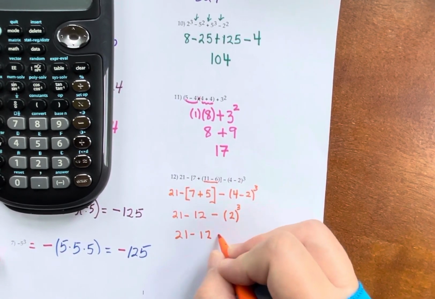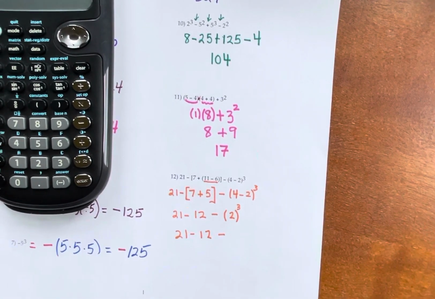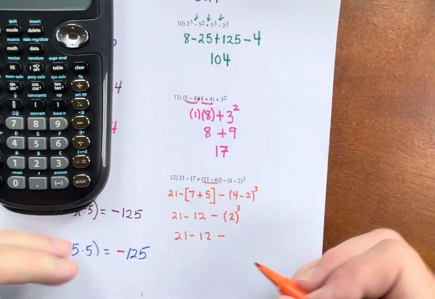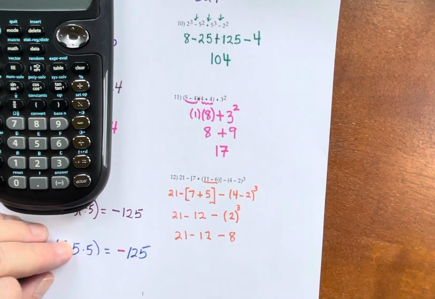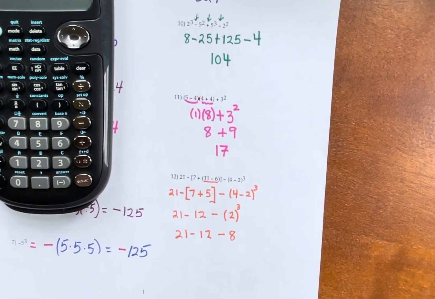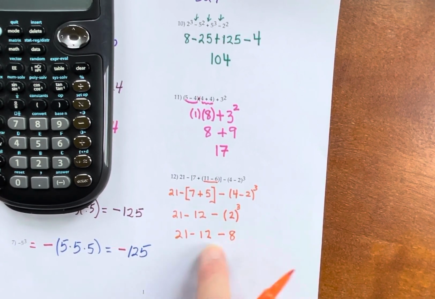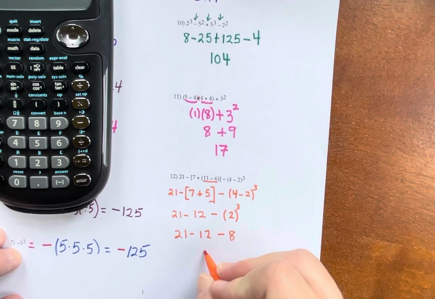And obviously, you're going to be able to do some shortcuts and cut out some of these steps. I'm doing more than is necessary. 2 to the third is 2 times 2 is 4 times 2 is 8. And then we have 8 and 12 is 20, right? So I'm subtracting 20 from 21, which is going to give me 1.